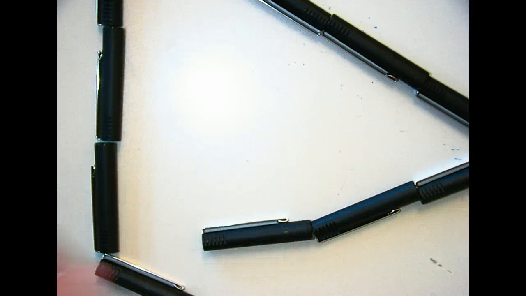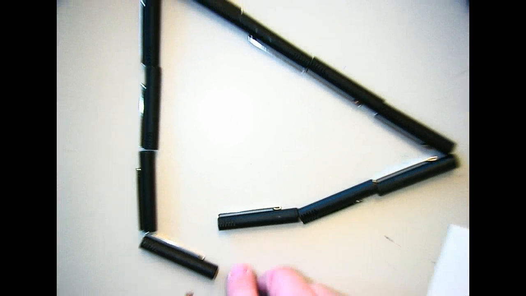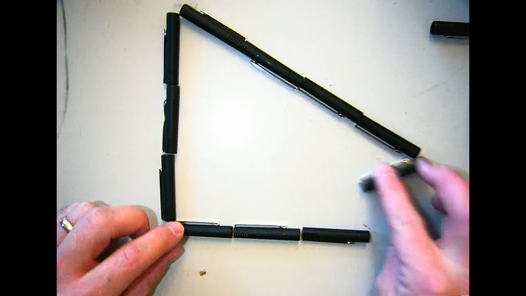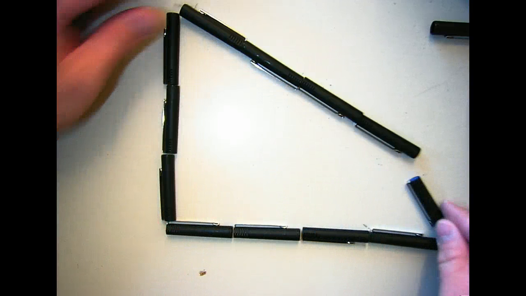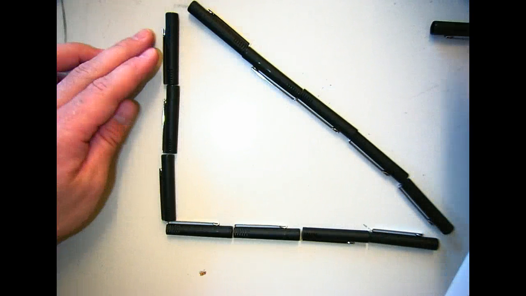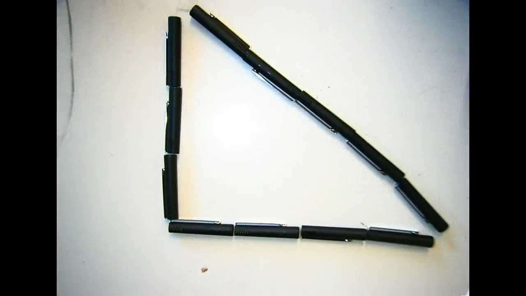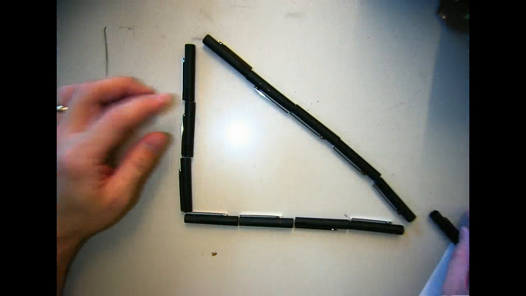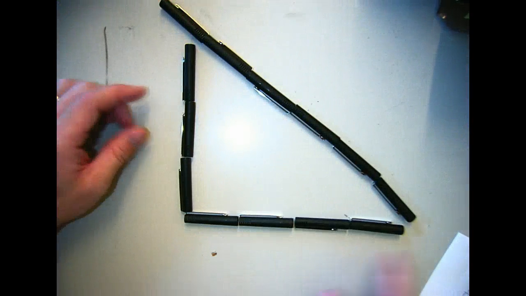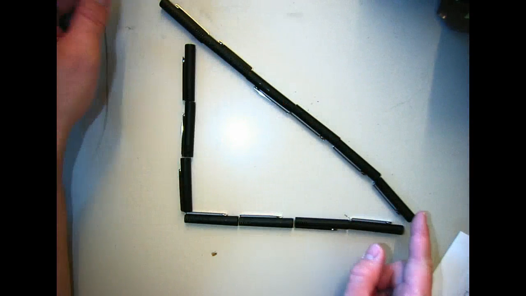All right, let's go back and make my 3, 4, 5. Okay, there's my original triangle, my right triangle. And now if I add a side length here, up here so I have room, I now have 3, 4, and 6.